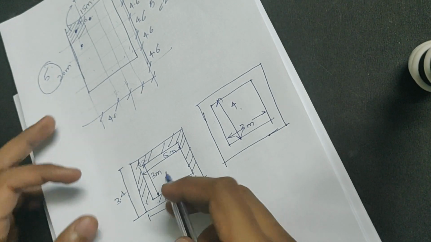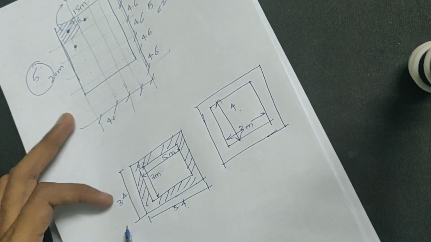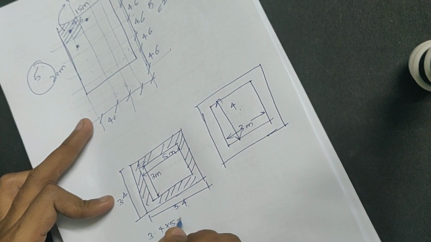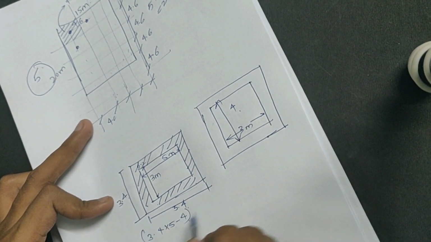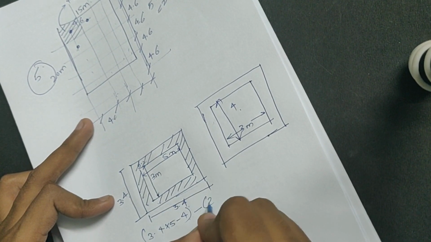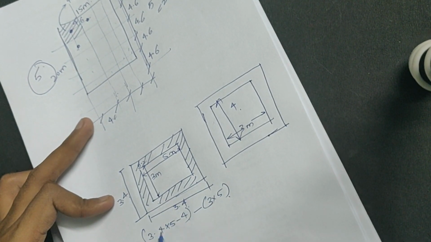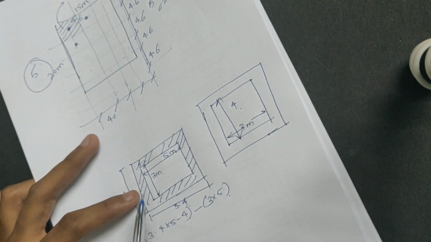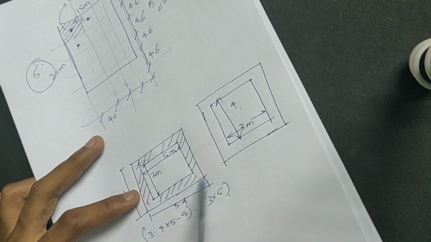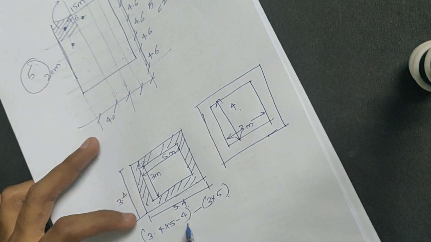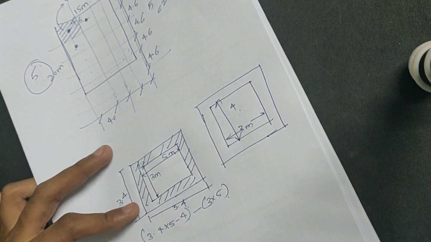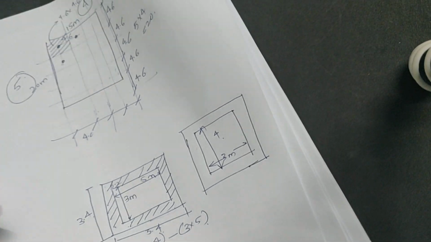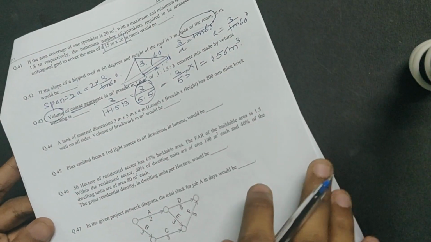So the area of the hashed region would be 3.4 into 5.4 minus the internal rectangle, which is 3 into 5. This gives you the area at one level. Now it has been given that the box has a height of 4 meters. So when you multiply this hashed area by 4, which is the height, you will get the total volume of brickwork. As simple as that.